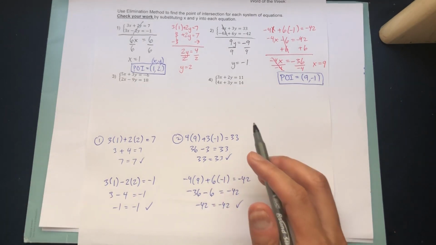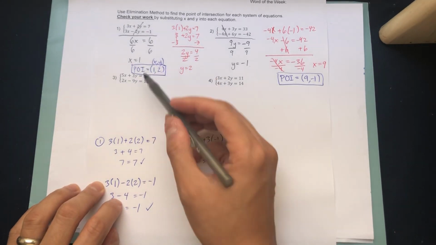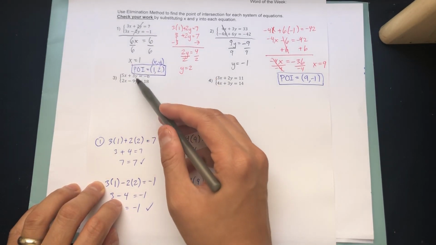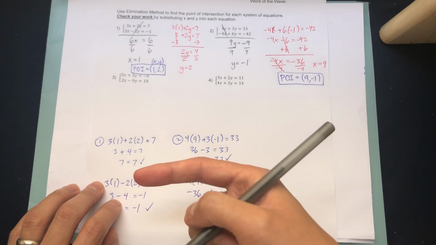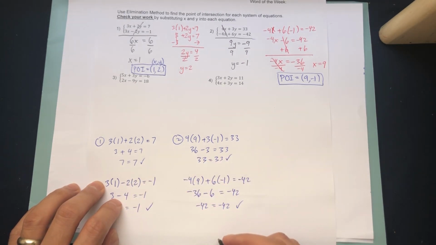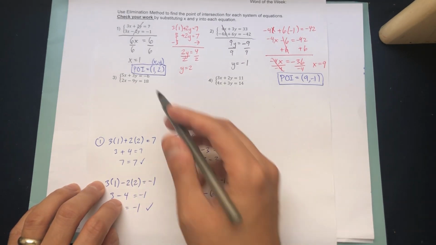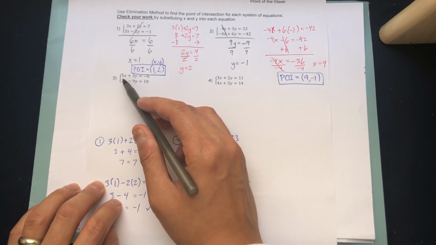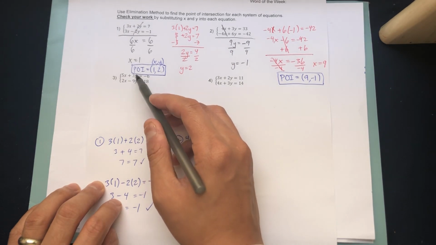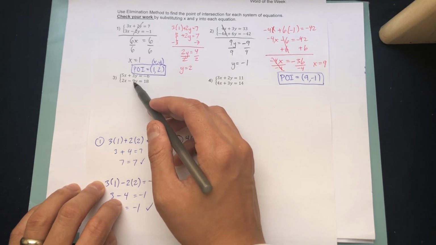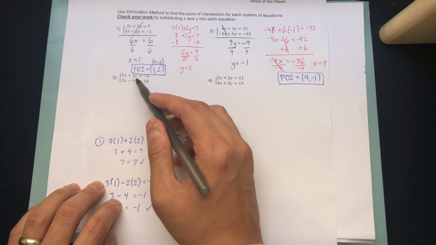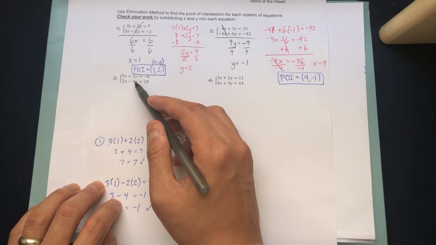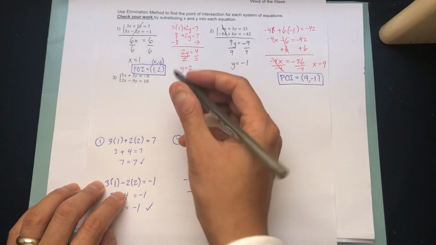Now for the third problem, sometimes the x's and y's don't immediately eliminate themselves. When they don't, we want to multiply one or both of the equations so that we can eliminate the variable. So 5 and 2, it's a little tricky, but positive 3 and negative 9 are common factors of each other. So what we can do is try to make both of them into 9. One positive 9 and the other negative 9, so that they can eliminate each other.